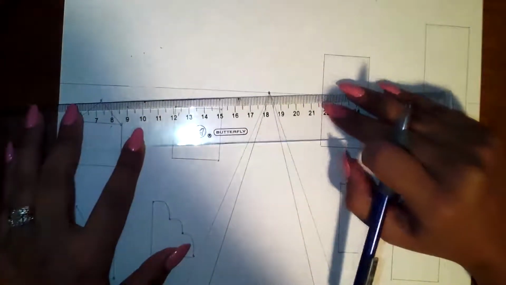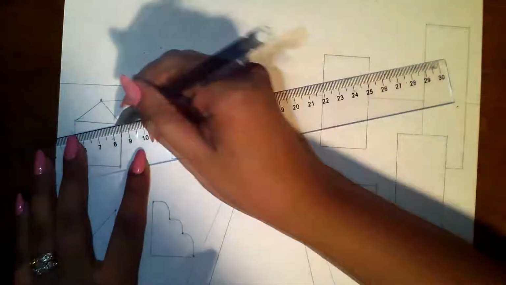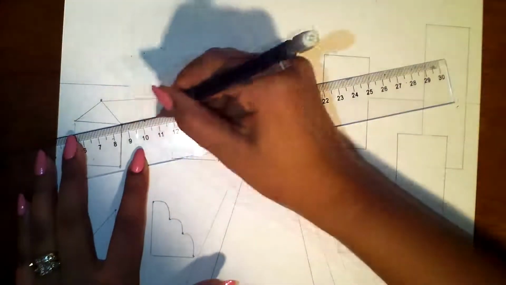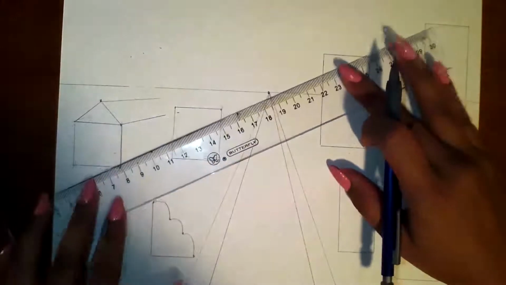So we connect it to the vanishing point. And if you don't want to go all the way to the vanishing point, you don't have to, because then it's going to be more erasing. As long as your corner is connecting to the vanishing point, that's all that matters.